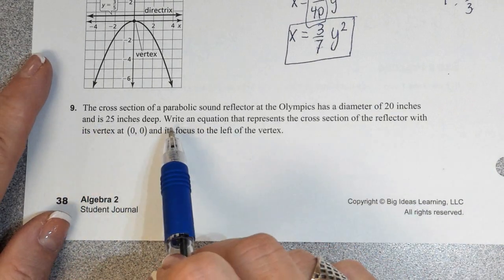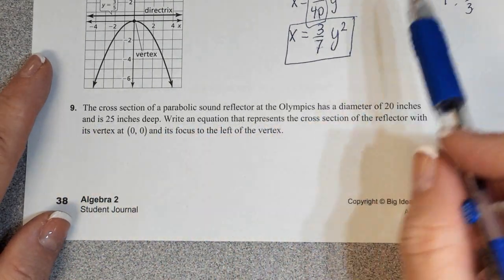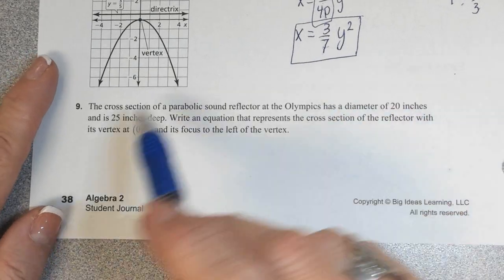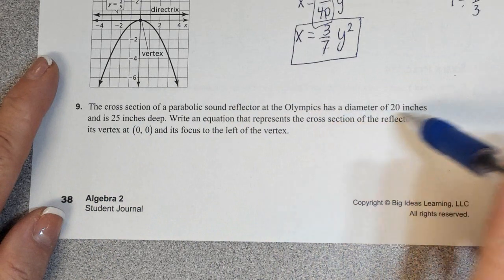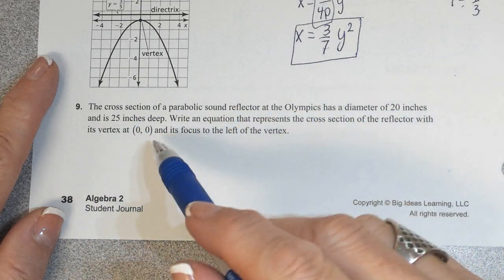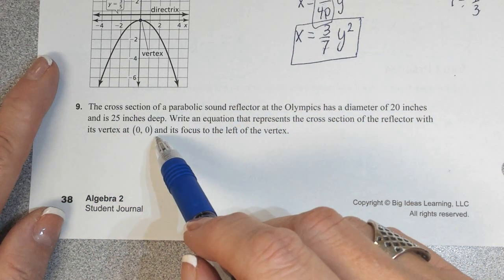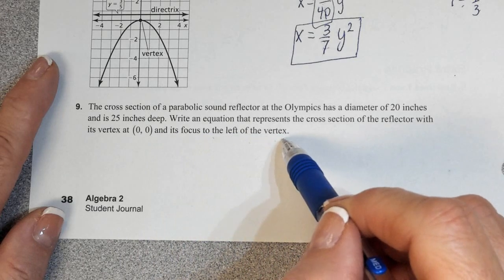The cross-section of a parabolic sound reflector at the Olympics has a diameter of 20 inches and is 25 inches deep. Write an equation that represents the cross-section of the reflector with its vertex at 0, 0 and its focus to the left of the vertex.